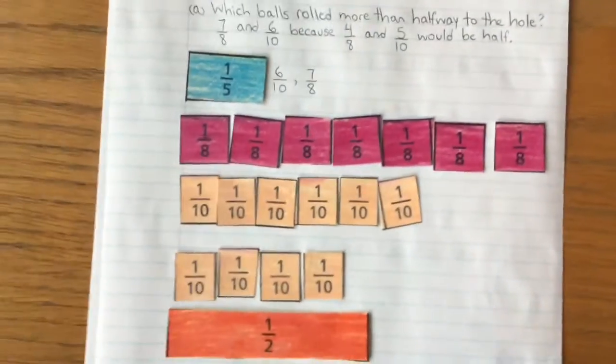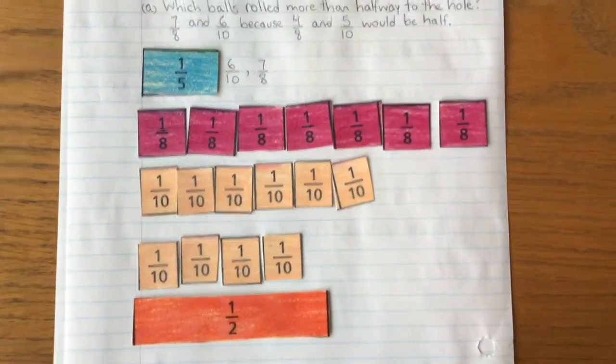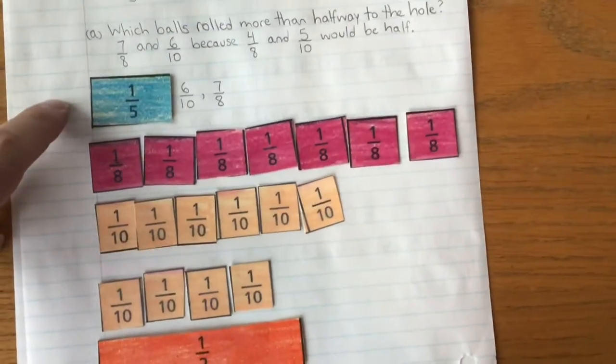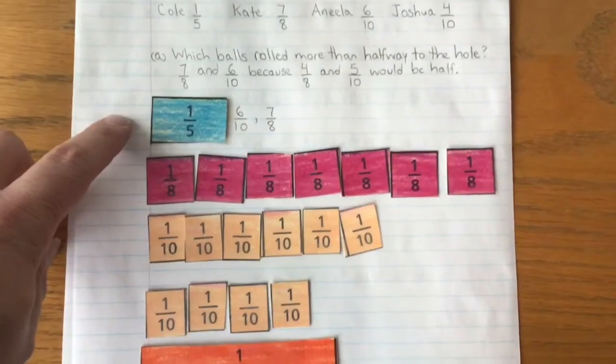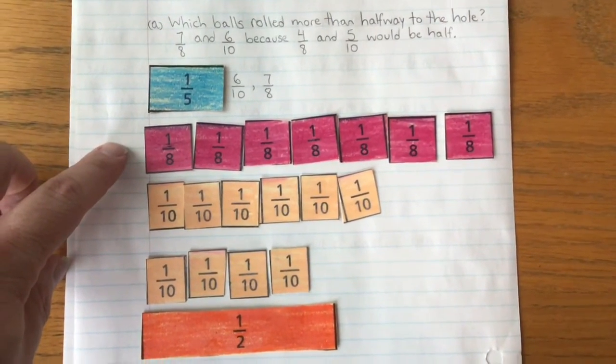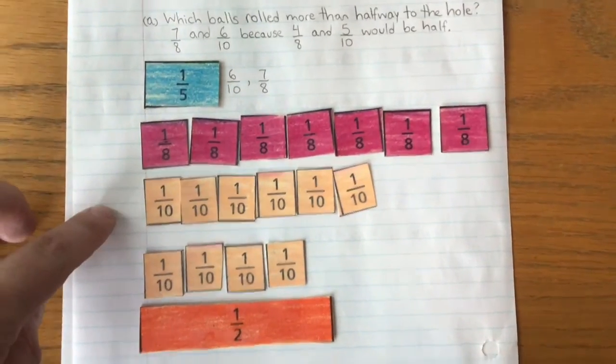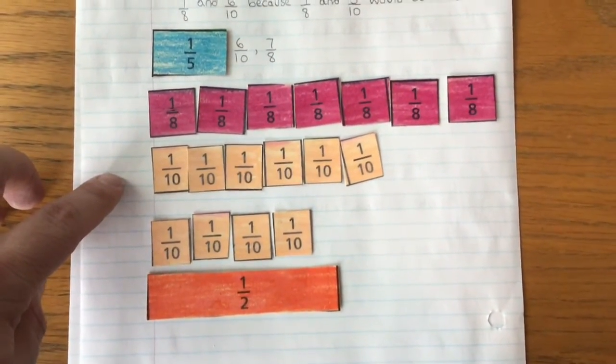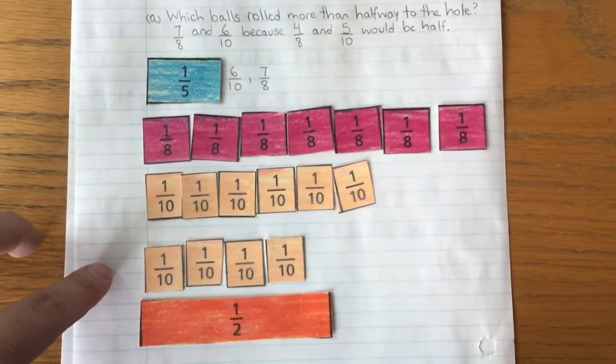But if I were to use fraction strips, they would look like this. So here's Cole's hit. Here's Kate's hit. She did much better on her second swing. Here's Anila's hit. And here's Joshua's hit.